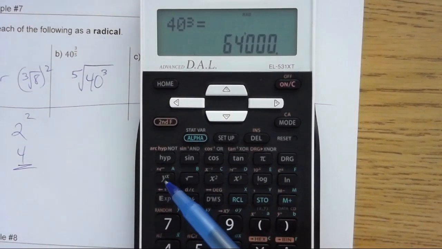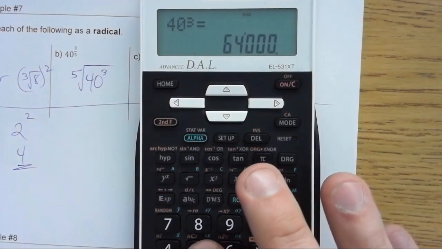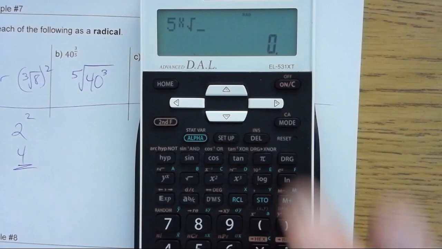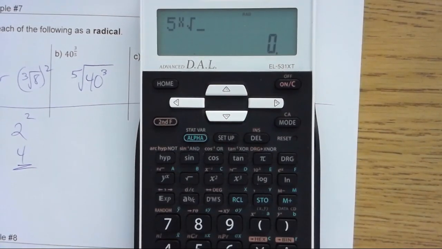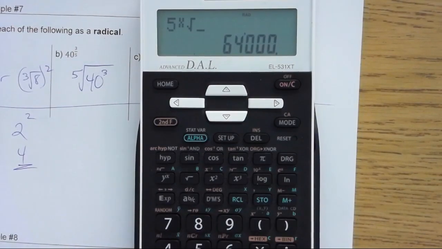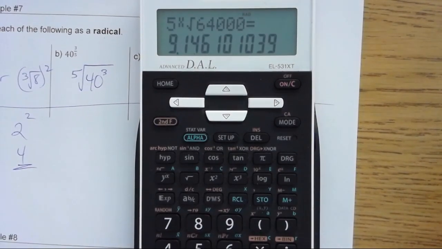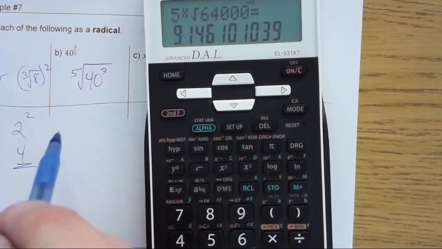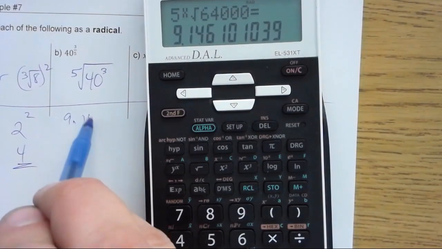On your exponent button, the shift on this calculator says x root y. So that could be any root you want: 3rd root, 4th root, 5th root, 6th root, a billionth root, whatever you want to type in. So I want the 5th root of, what was my answer again? 64 and then 3 zeros, right? And there it is. This evaluates to 9.146, blah, blah, blah. It makes sense that it's irrational.